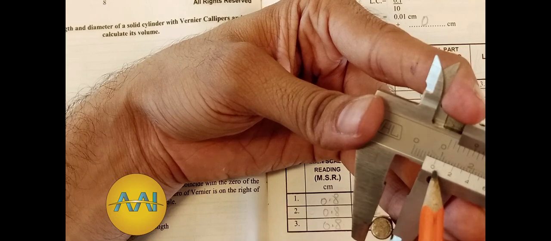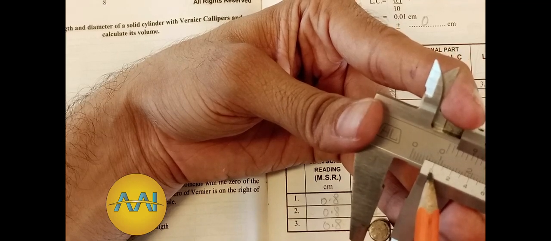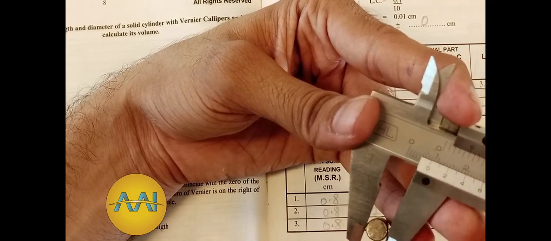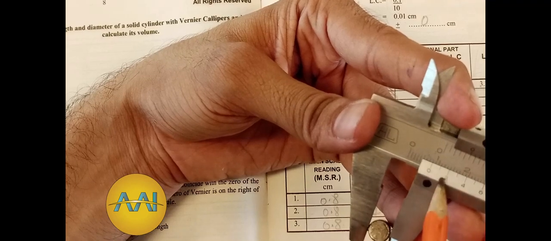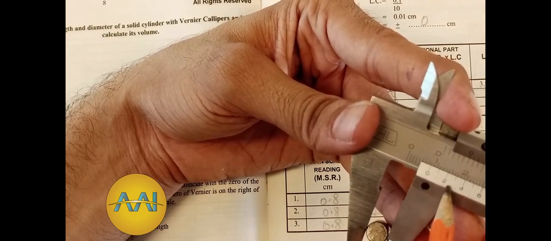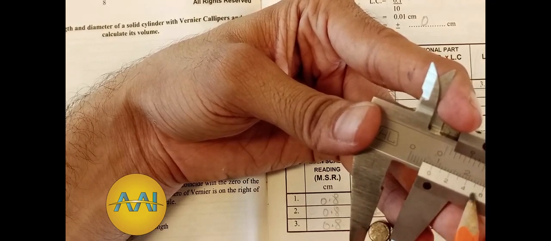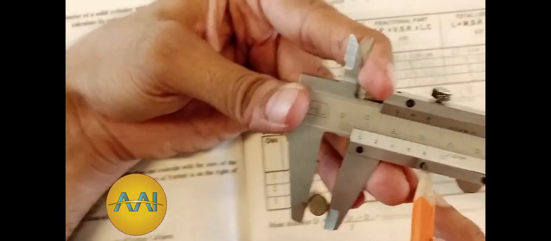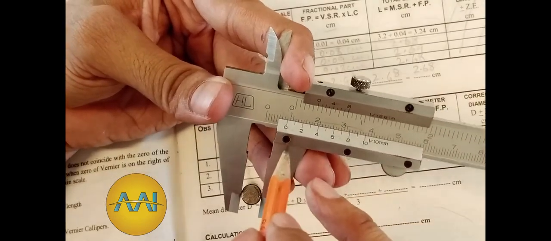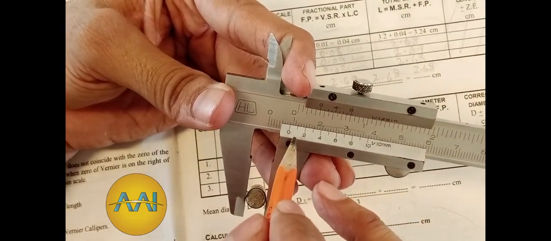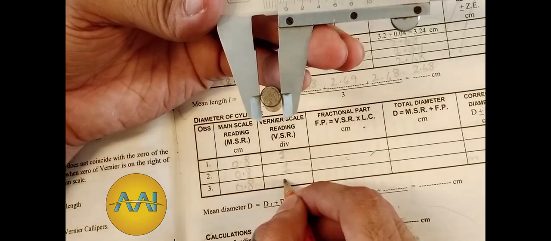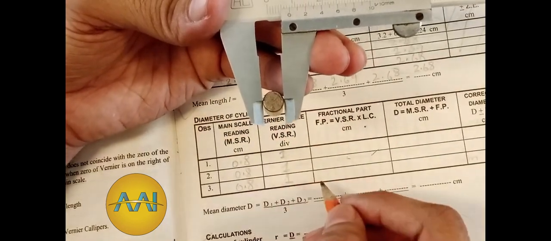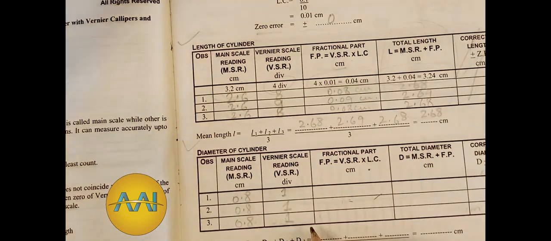So I am focusing on the vernier scale reading. 0 is coinciding, 10 is coinciding, 2, 3, 4, 5, 6, 7, 8, 9 are not coinciding, but 1 is coinciding. So again I am taking 1 as the vernier scale reading.